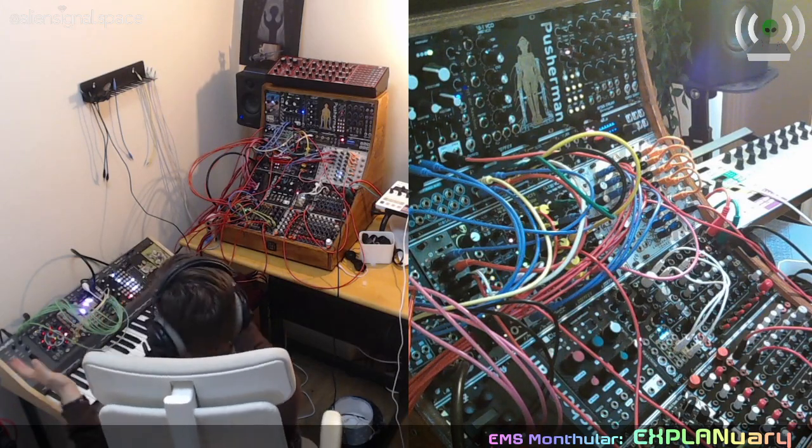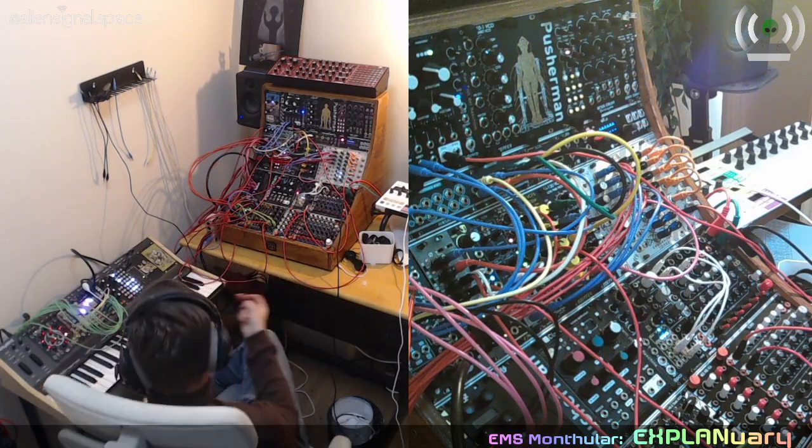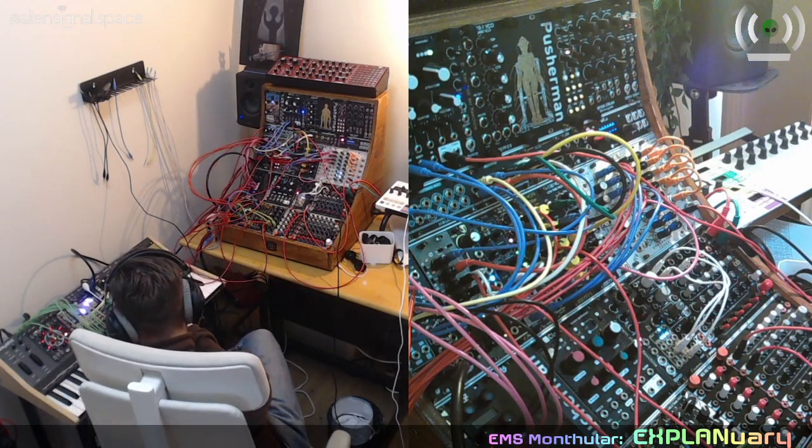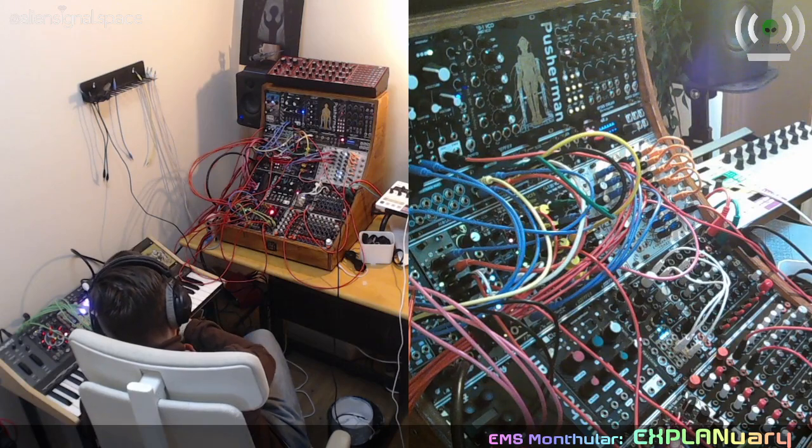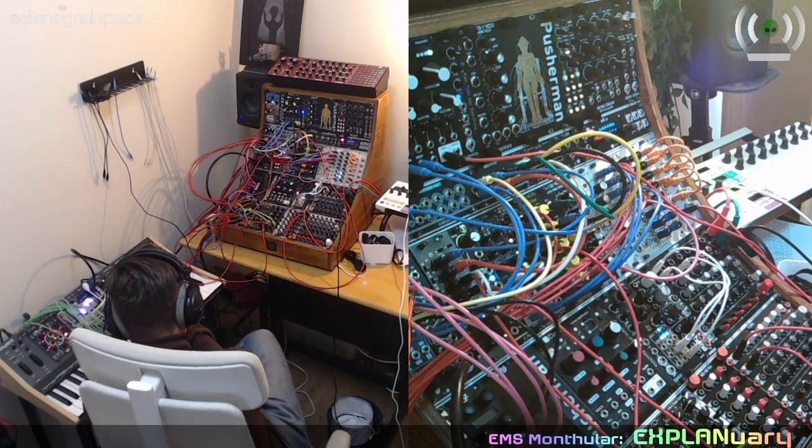Because also, another one of the many drawbacks of doing this in modular, this keyboard here is monophonic when it comes to velocity and aftertouch, so I can't individually control the velocity or the aftertouch of each key press, which is a shame, but I guess some corners had to be cut.